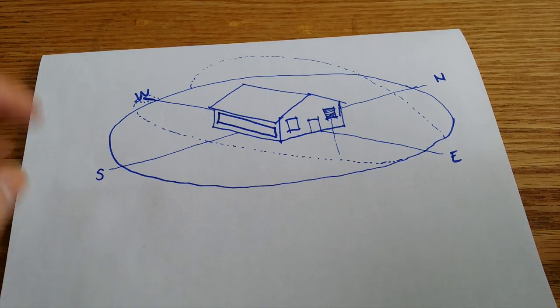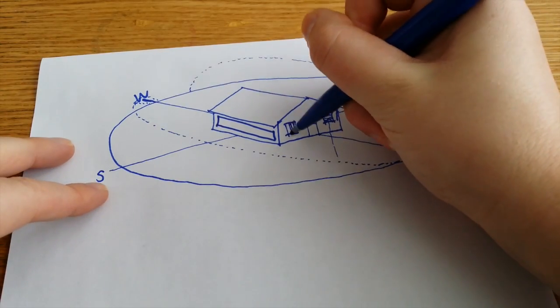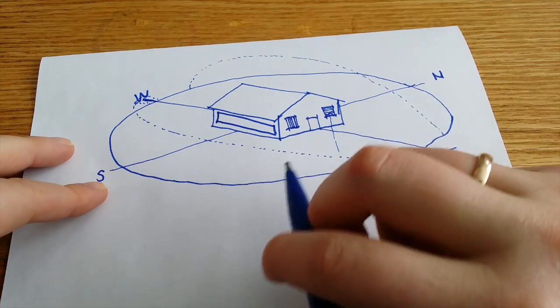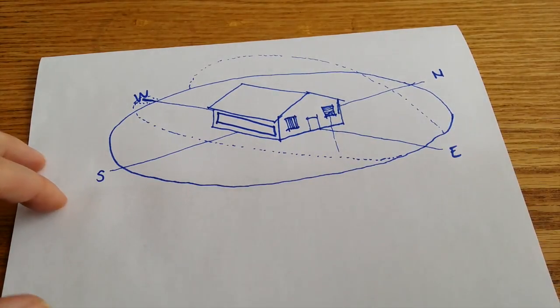So when you're on the east and west facades, what you want to do is have these vertical sun shading devices so that the sun can bounce off of that shading device and bring this indirect lighting into the space.